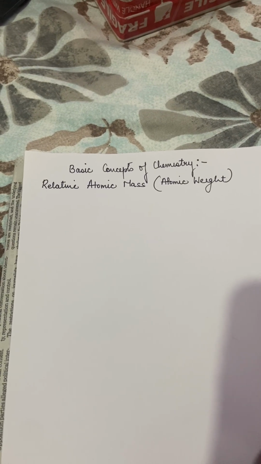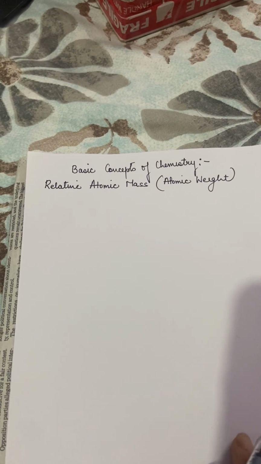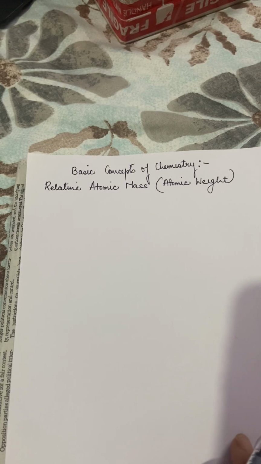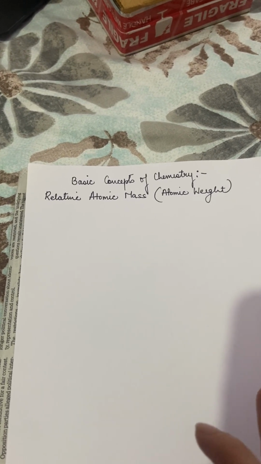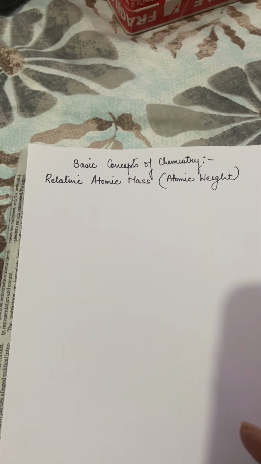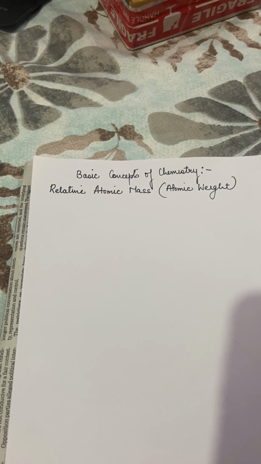Let's start today with the atom. First of all, what is an atom? Atom is the smallest unit of an element. You all know, you have studied in your lower classes. But now the question arises that if all these substances have their mass and the weight, then what about the atom? Does atom also have the weight? If I ask you this question, your answer will be yes.